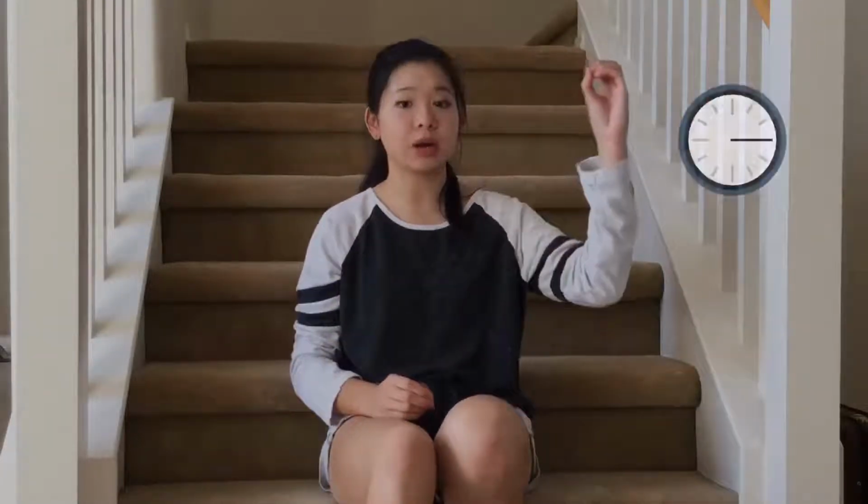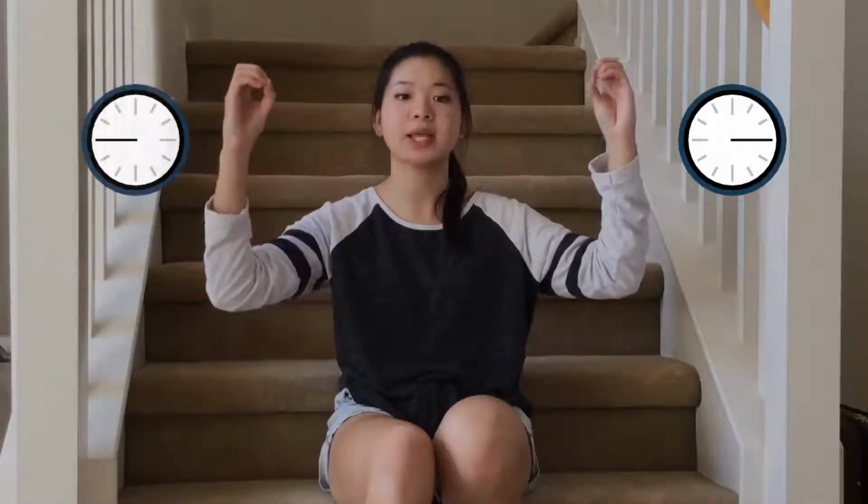Well, think of it like this. If you set one clock at 3 o'clock and another at 9 o'clock and you let them both run for 24 hours, they would have run the same amount of time, but they would have ended up in different numerical positions. The same concept can be applied to the different times of flowering for different plants.